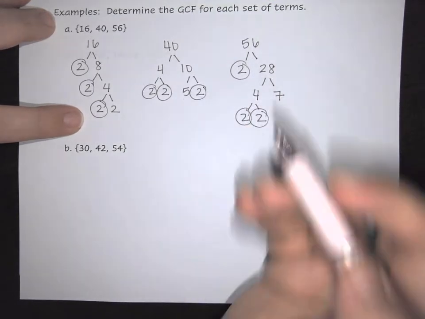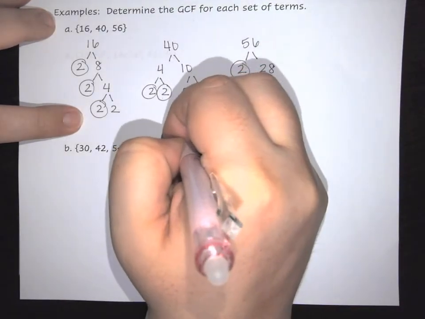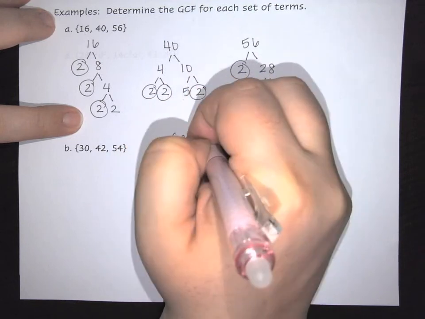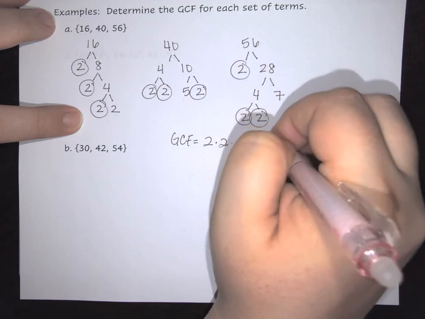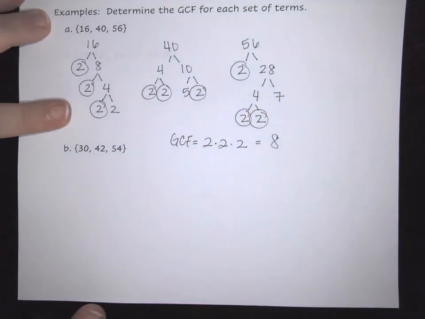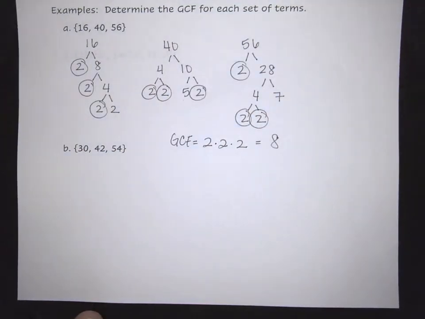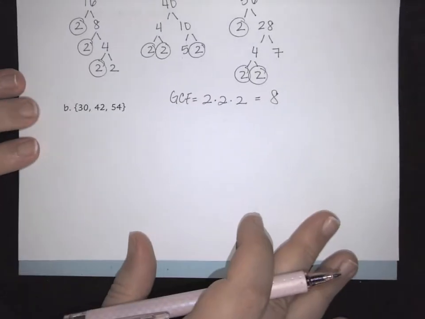What that means is that my greatest common factor is going to be 2 times 2 times 2, which is going to give me 8 as a result. Okay, so that's a very quick way to be able to look at the greatest common factors and determine what they are.